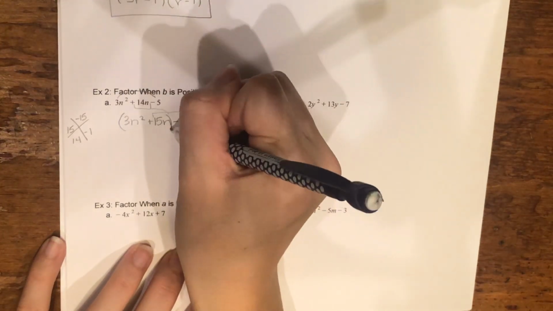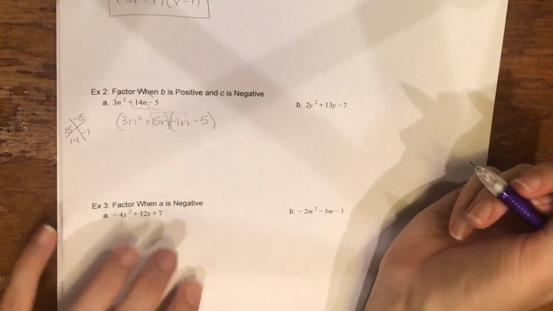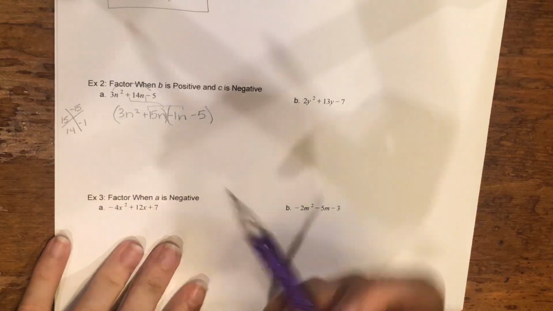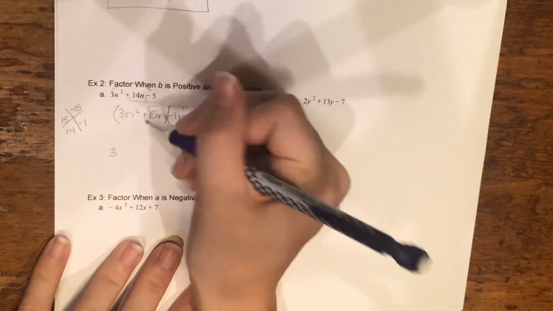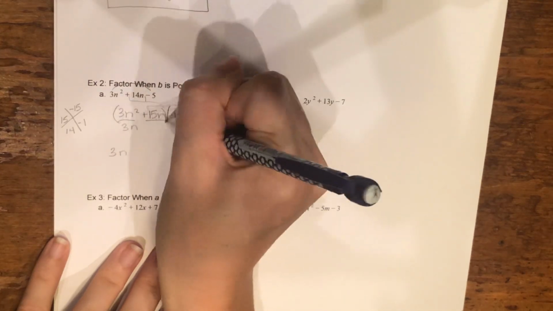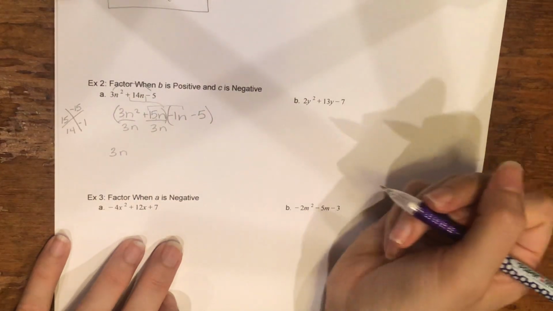I group the first two, group the last two. Now we're going to look for a greatest common factor. So I can take a 3 out of both of those, and I can also take an n out of both of those. So divide by 3n, divide by 3n.